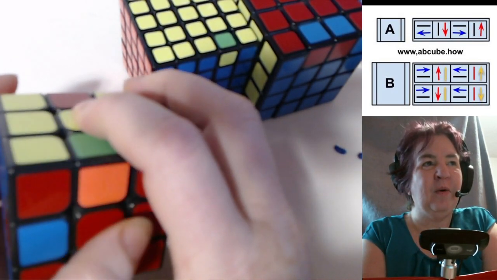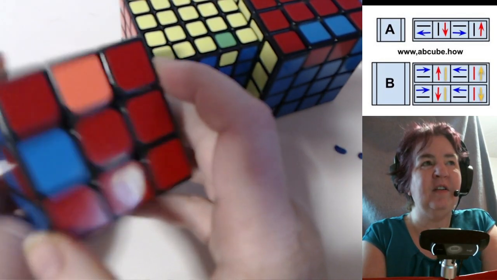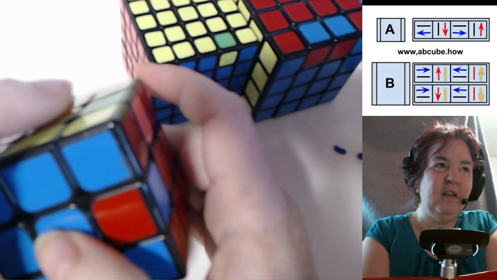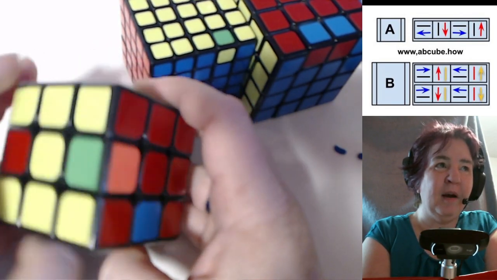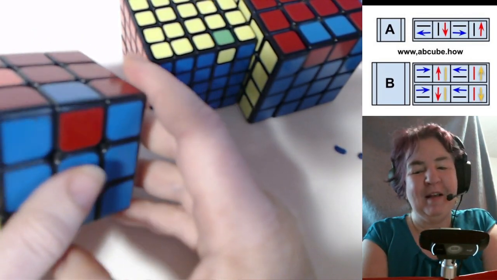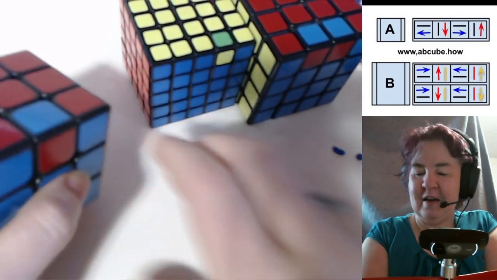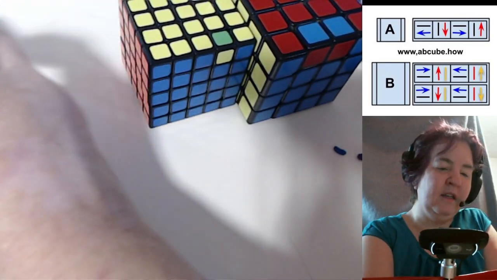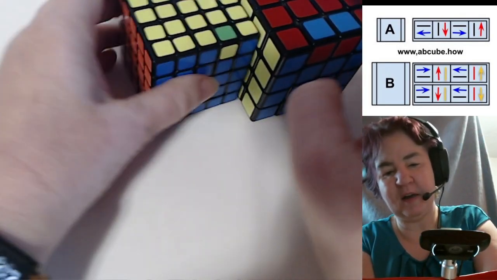Once we started solving around the center, parities never came in, because the center being off is what causes the parity.